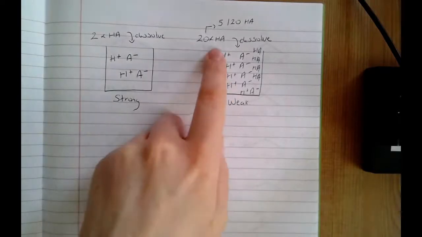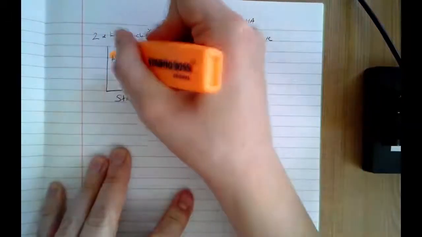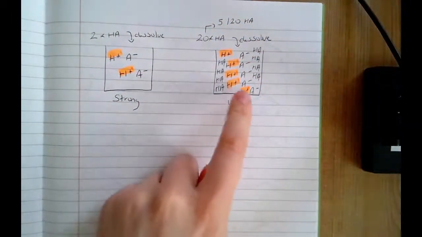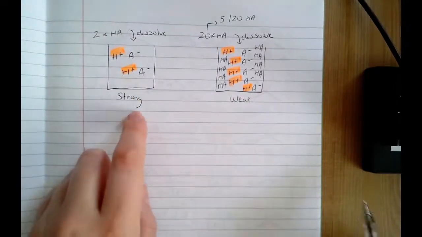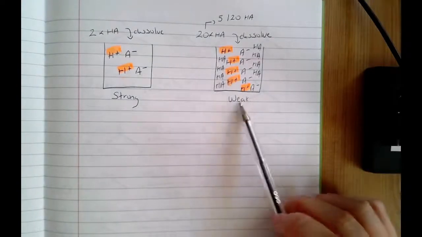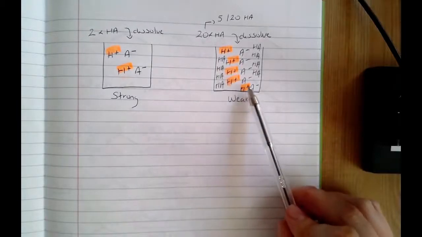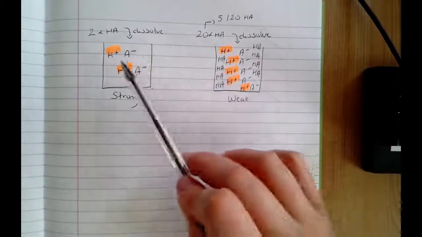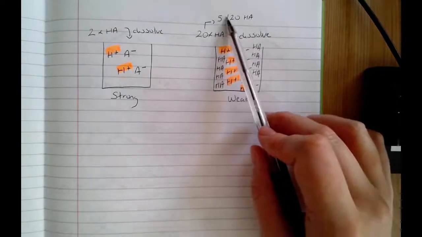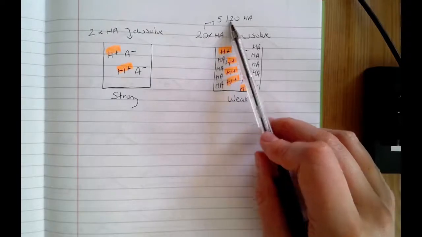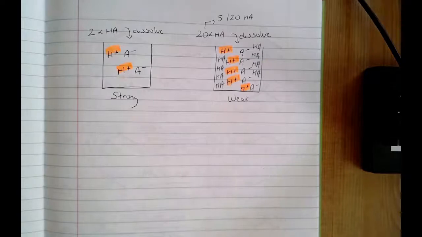But because it's so much more concentrated, if you look at the H plus, you end up with more H plus ions in your weak acid than you did in your strong acid. So if you have a situation where your weak acid is more concentrated, you can have more H plus ions in your weak acid. Remember, it's weak, it's only partially dissociating, only 5 of the 20 have split up, but that's still more than the 2 HA molecules that split up in your strong acid.